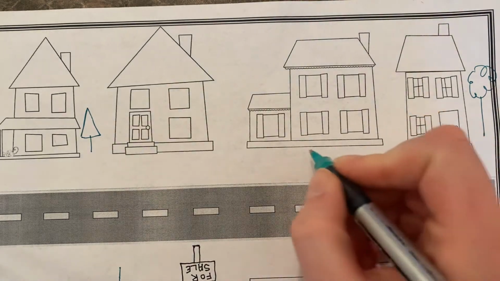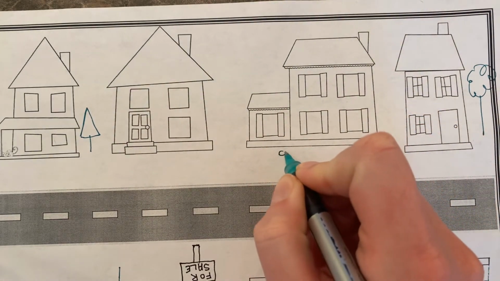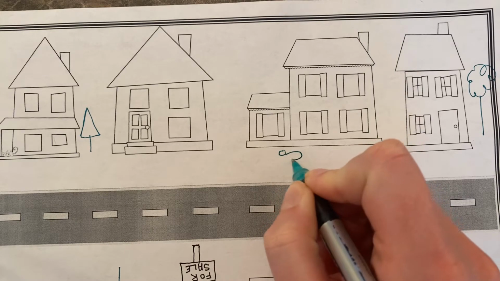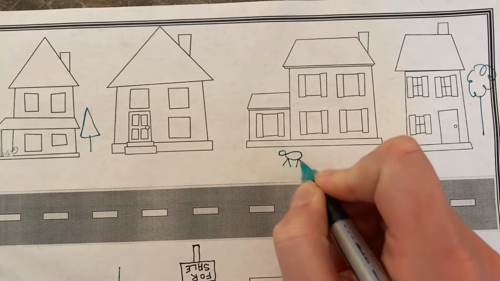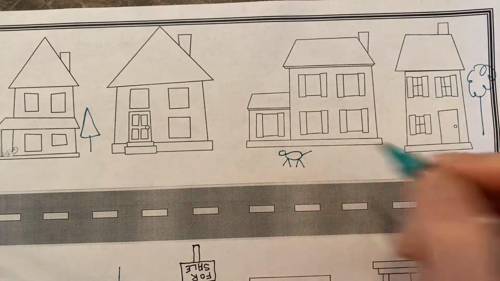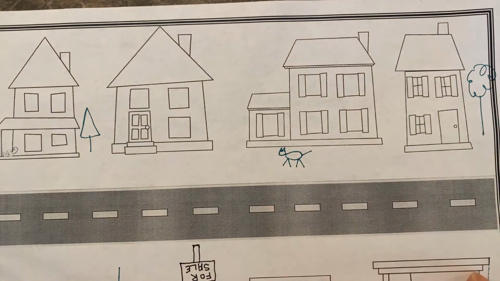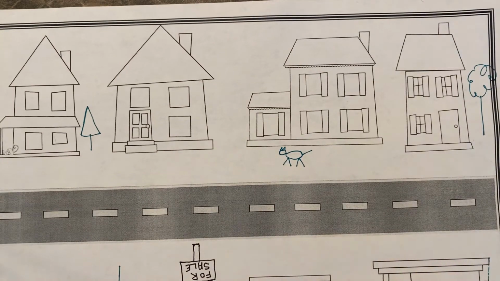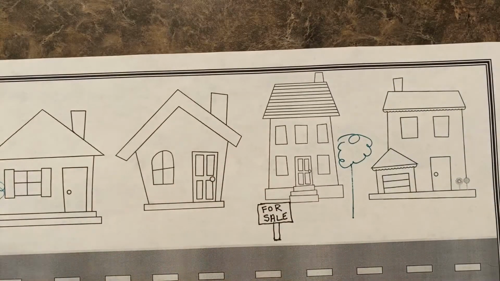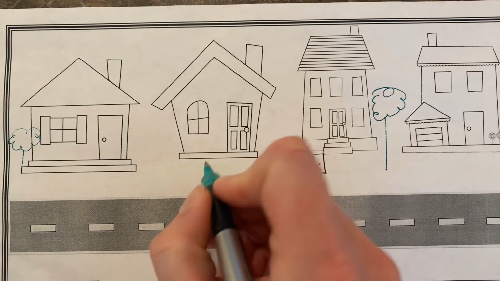Excuse me. All right. Oh, that's terrible. I think that looks more like a cat, but you get the point. I'm going to give this house one.